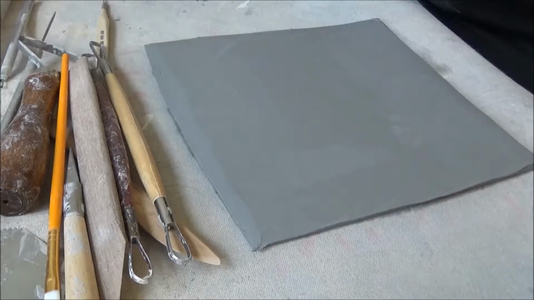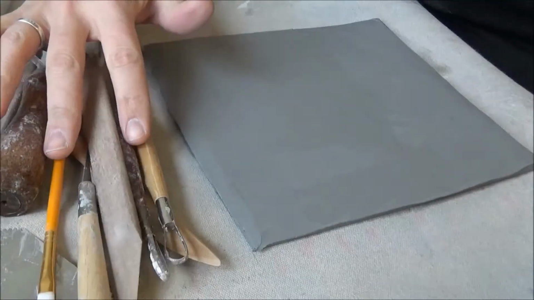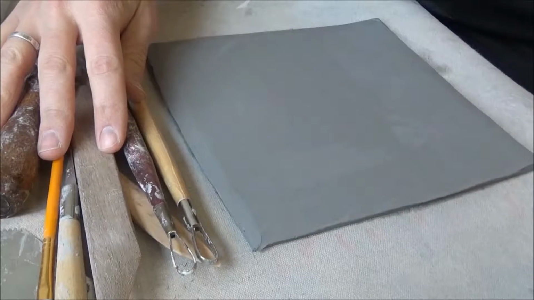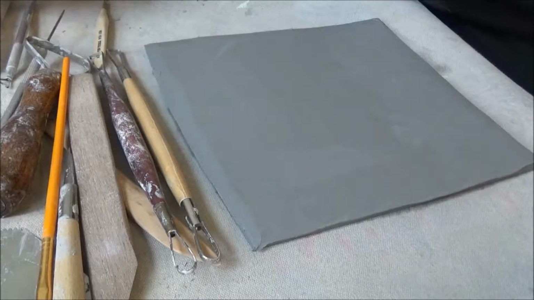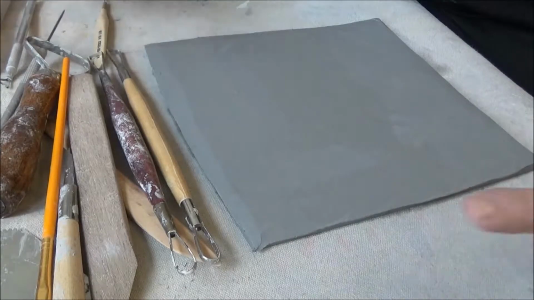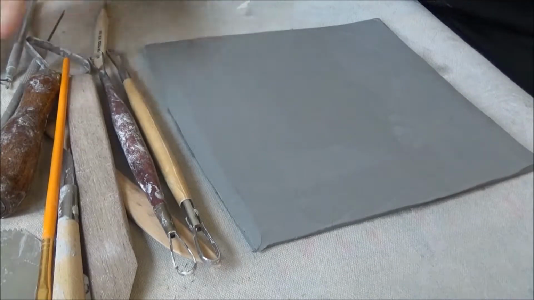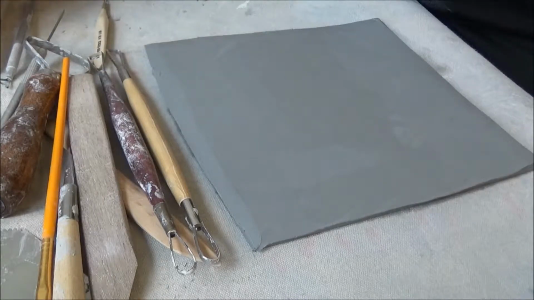You're going to have to do some experimenting to get different kinds of textures. Now I'm going to give you a guide on how to use some of these tools to create different kinds of textures, but you might have to do some experimenting on your own. But let's just get started. I'll show you some different ways to use some tools to get some different textures.